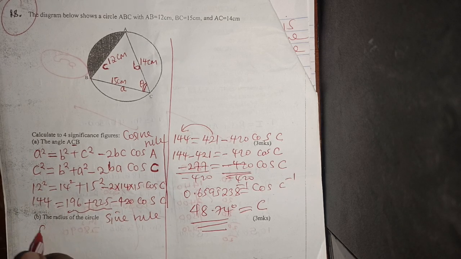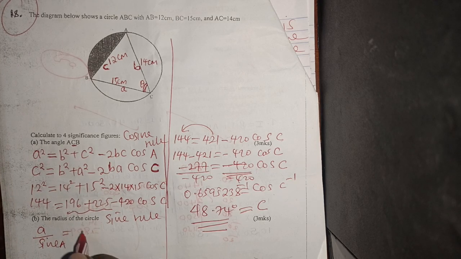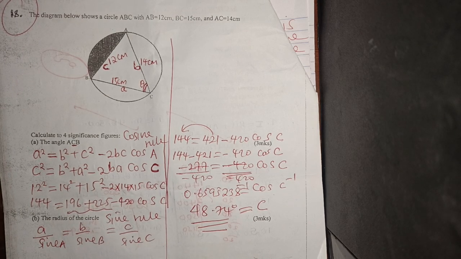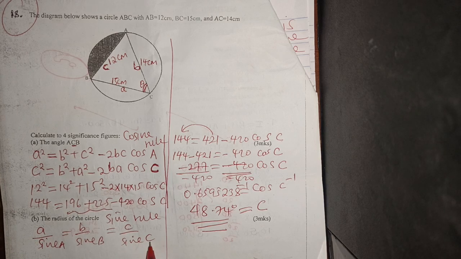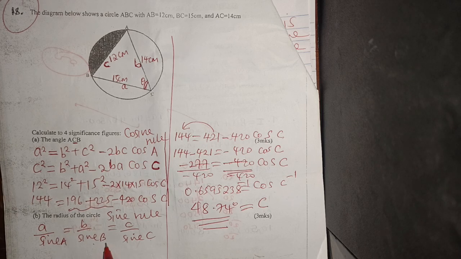The sine rule reads a over sine A is equal to b over sine B, which is equal to c over sine C. Because we have c and sine C, we can use that. We may not bother so much about a over sine A and b over sine B, because angle A is unknown, angle B is unknown.